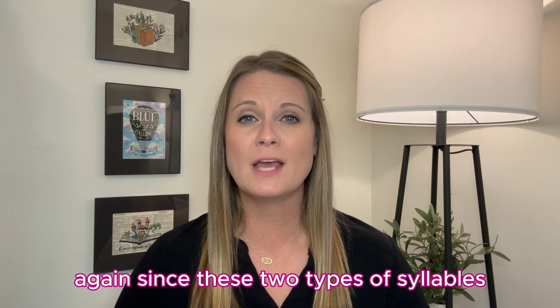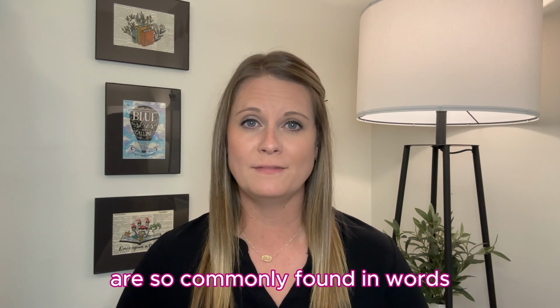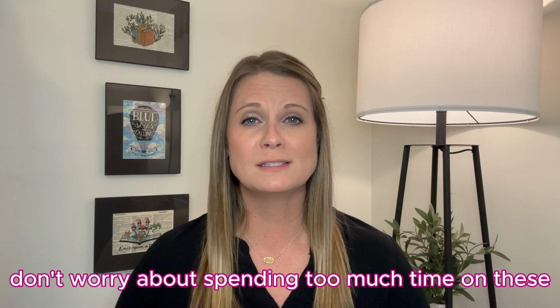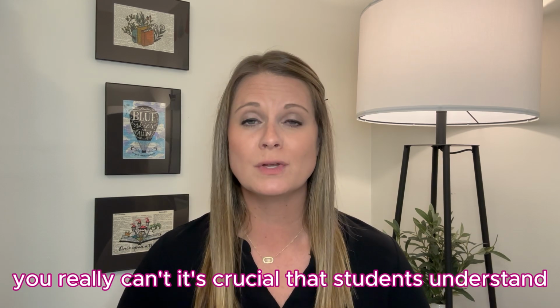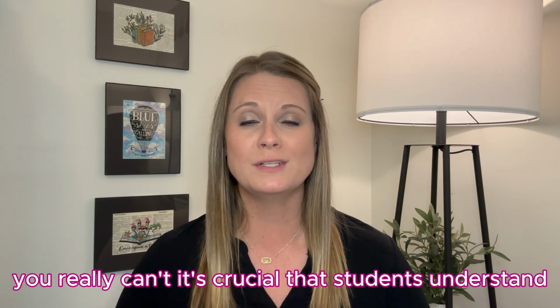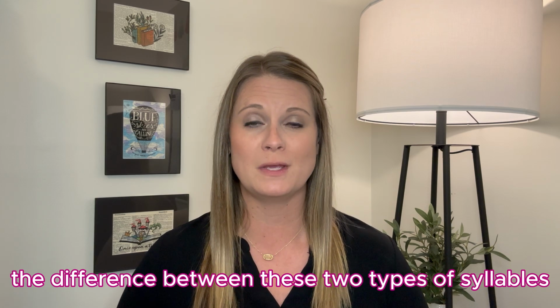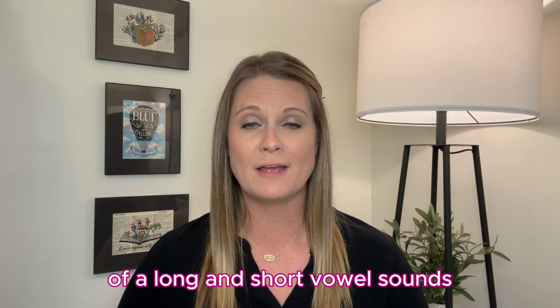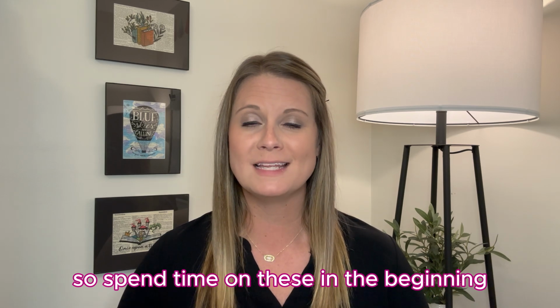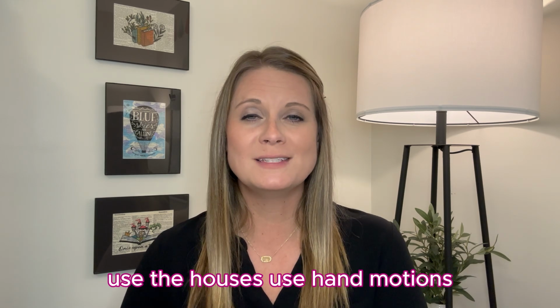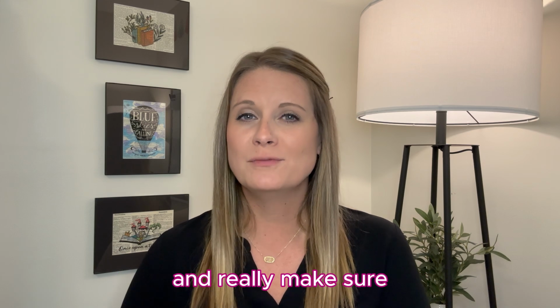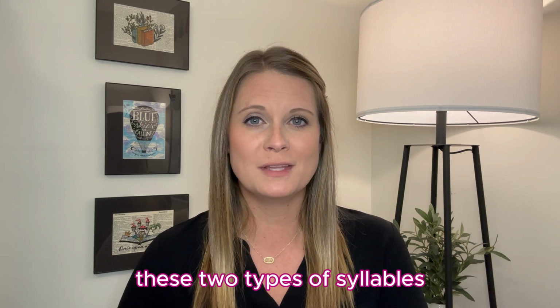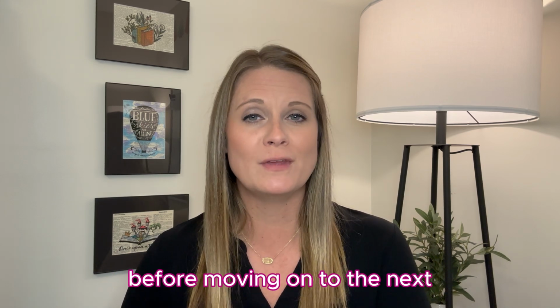Again, since these two types of syllables are so commonly found in words, don't worry about spending too much time on these. You really can't. It's crucial that students understand the difference between these two types of syllables. Also, that they have a firm understanding of a long and short vowel sound for each of the vowels. So spend time on these in the beginning, use the houses, use hand motions, and really make sure that your students have mastered these two types of syllables before moving on to the next.